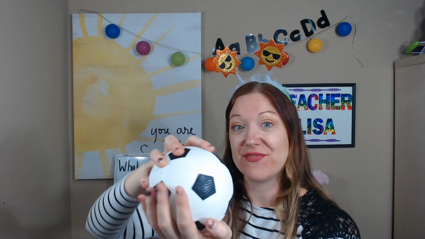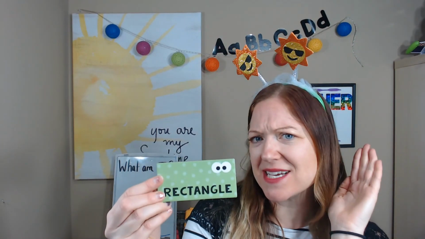For my upper level students, I would encourage rolling, bouncing, and then asking them questions using that vocabulary word. So encouraging them to constantly use sentences, to constantly speak in sentences. My next prop that I love to use are shapes and then also colors. So for a lower level student, I could say, what shape is this? Rectangle.